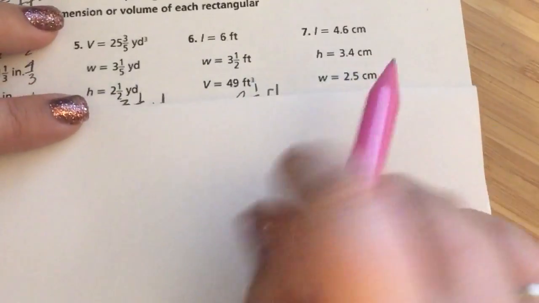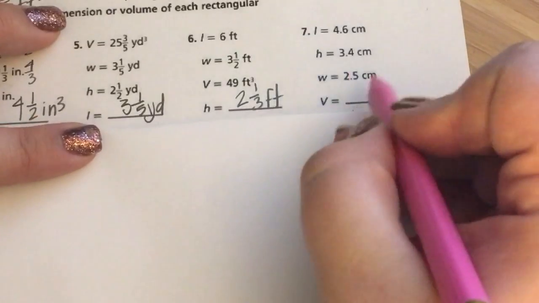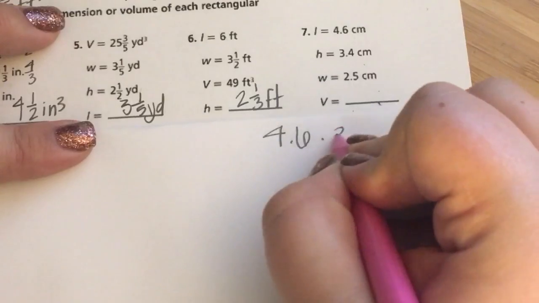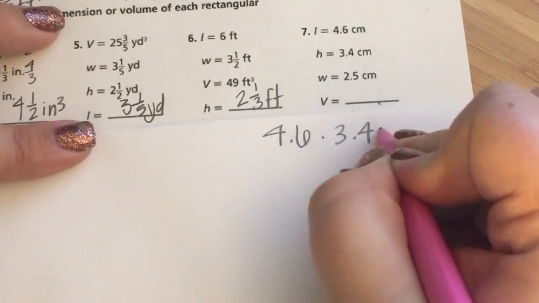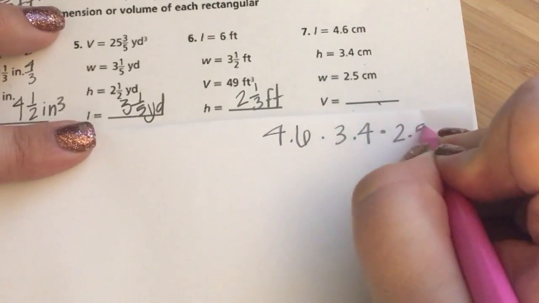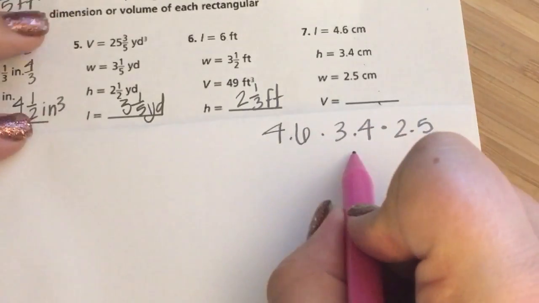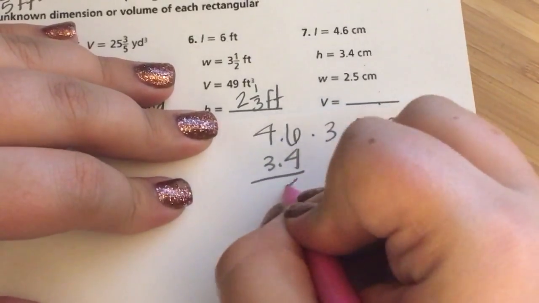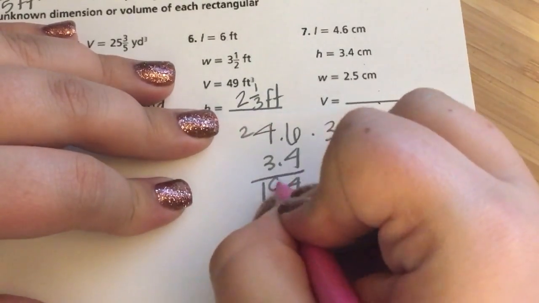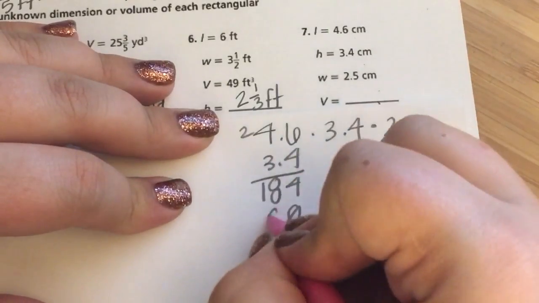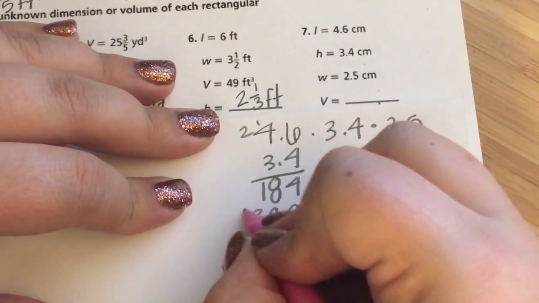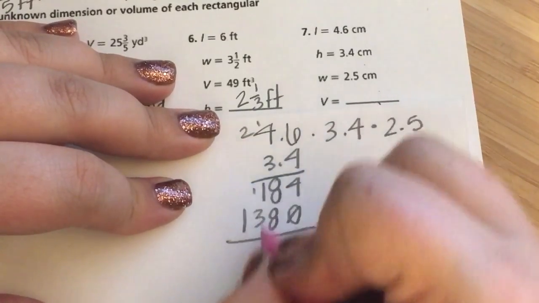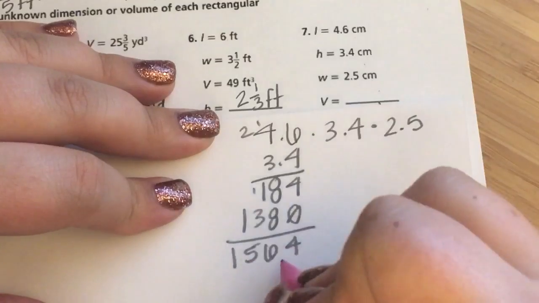This one we're going back to basics with length times width times height. 4.6 multiplied by 3.4 multiplied by 2.5 is equal to volume. So I stack mine on top and I put 3.4 under. 24, carry the 2, 16, 18, 0, 18, carry the 1, 13. Add it up. 4, 16, carry the 1, 5, and 1.